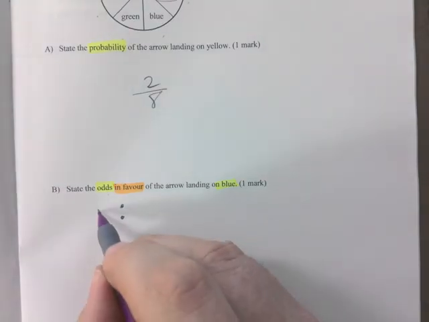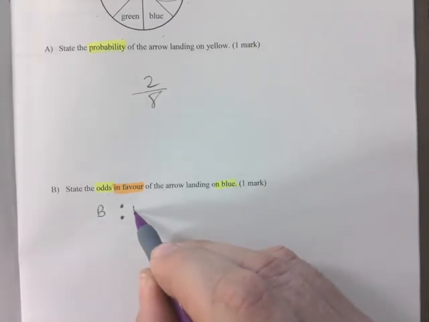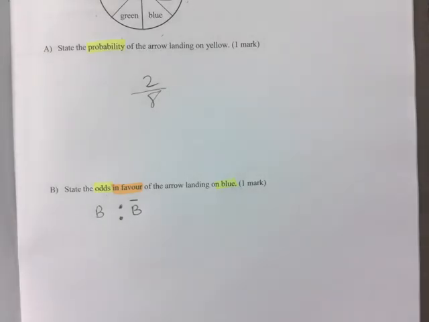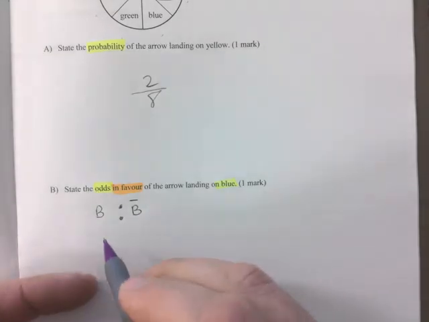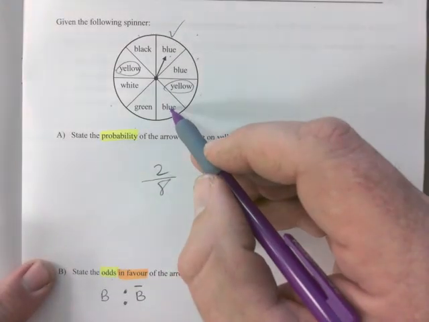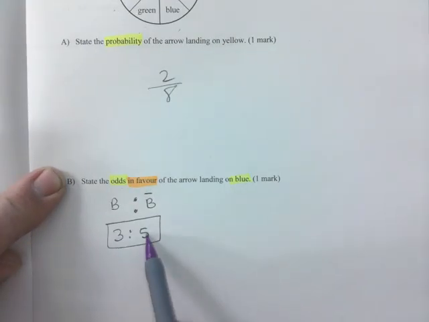So blue goes here, and what goes over here? Not blue. How many blues are there? Let's count. There's 3, so 3 blues, and that means there are 5 non-blue sections. And remember, they add up to 8. They add up to the total, okay?